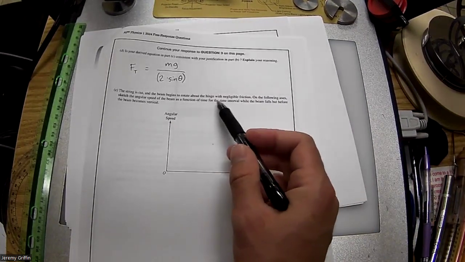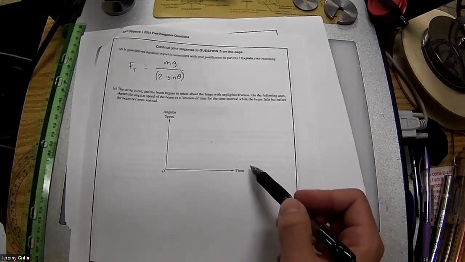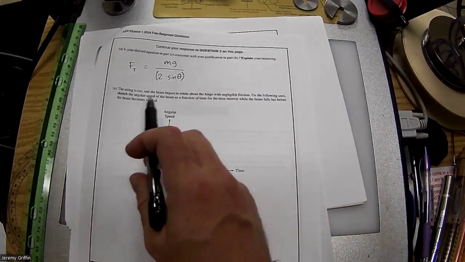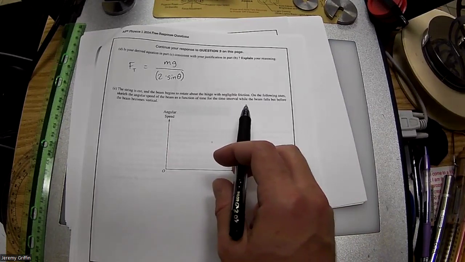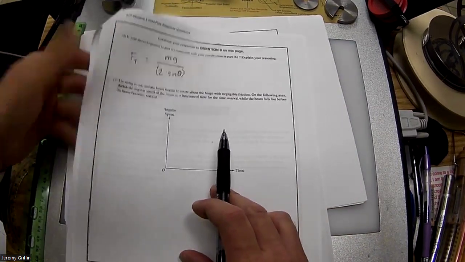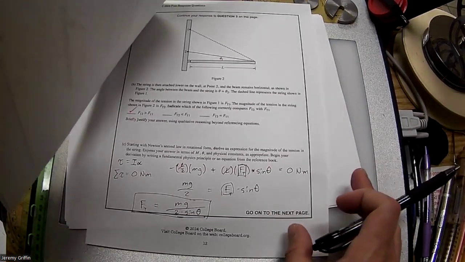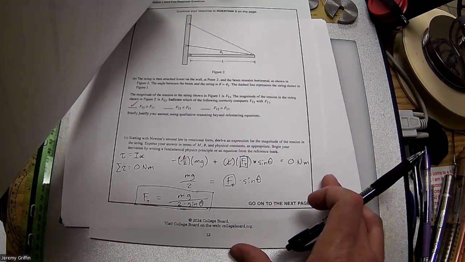All right, the string is cut. The beam begins to rotate about the hinge with negligible friction on the following axis: angular speed as a function of time. Sketch the angular speed of the beam as a function of time while the beam falls, but before the beam becomes vertical. Now this one's a little tricky, a little bit of critical thinking, because there's this dynamic scenario.